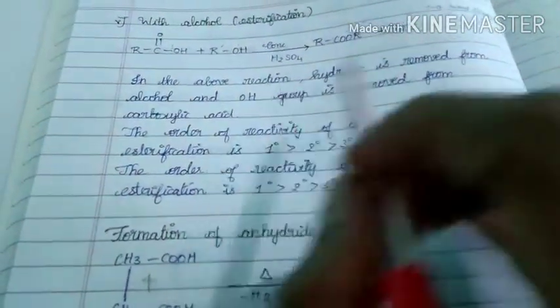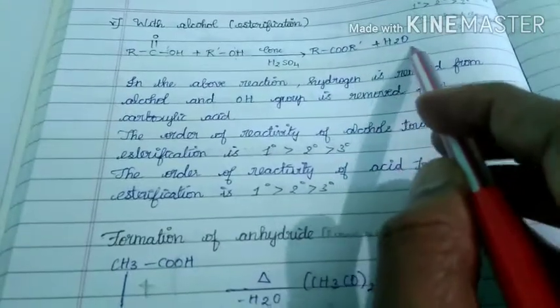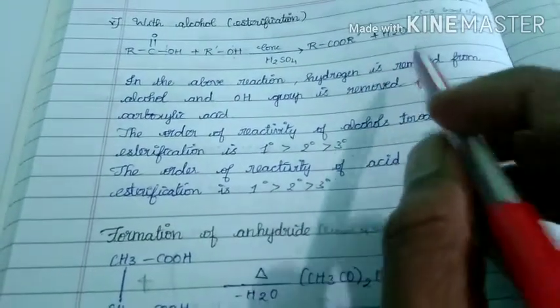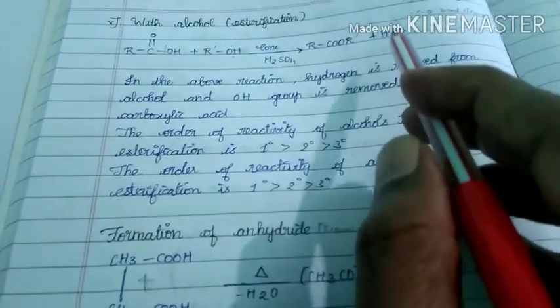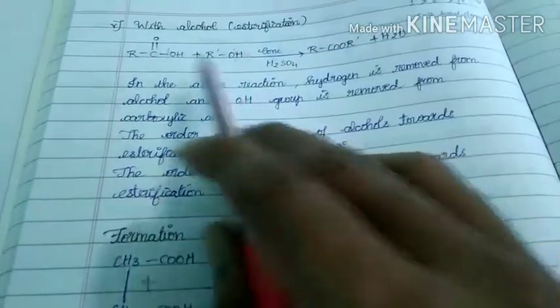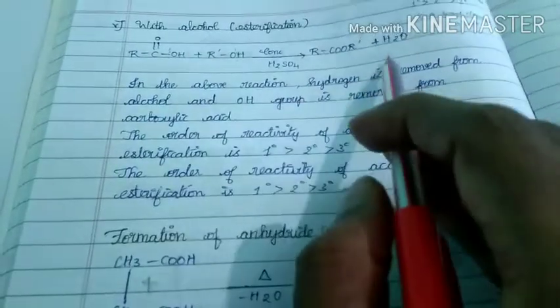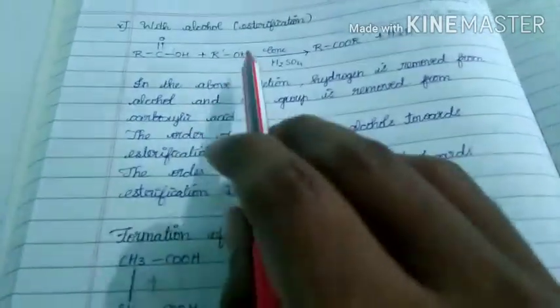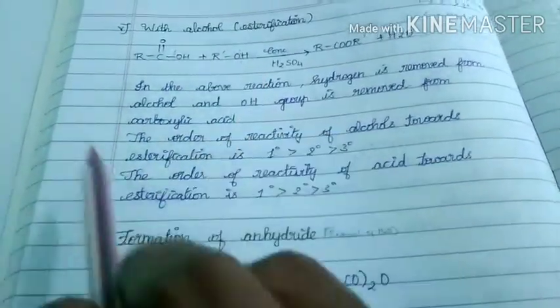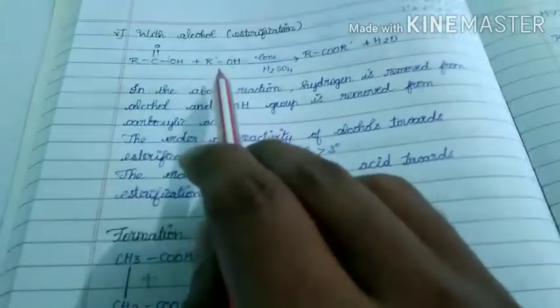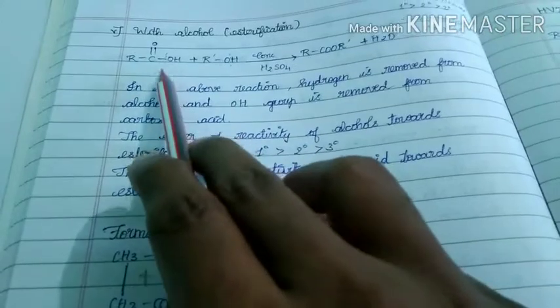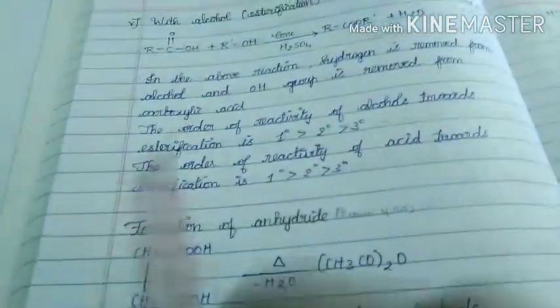Here some points are there. H2O is formed as a byproduct. That H2O contains H and OH. Here the point is, H comes from alcohol or acid, and OH comes from alcohol or acid. In both cases OH and H are present. H comes from alcohol, H comes from acid. OH comes from alcohol, OH comes from acid. We have to know those points.